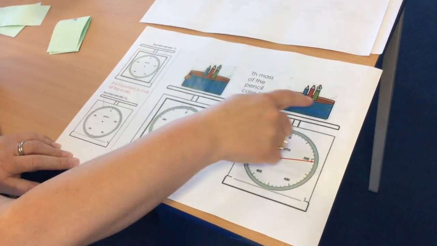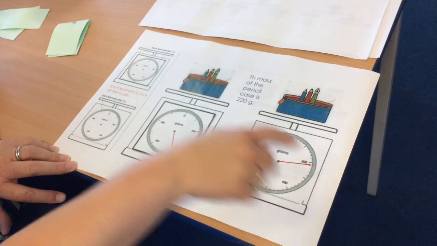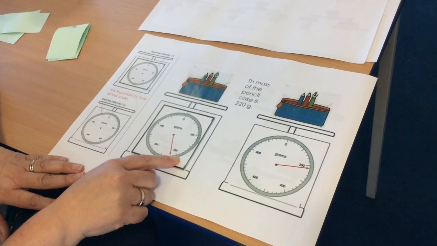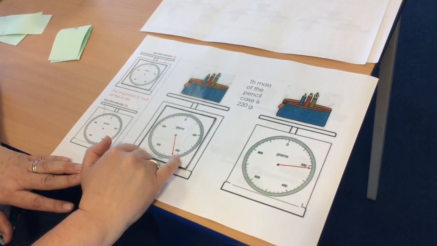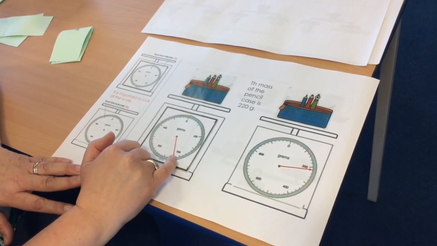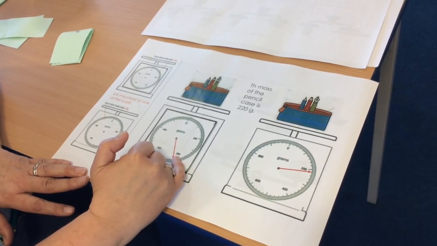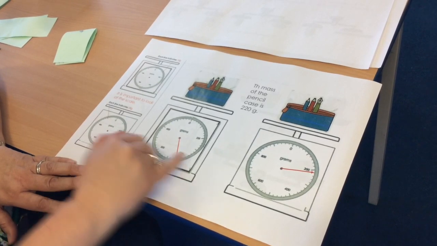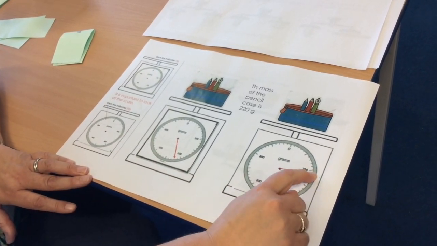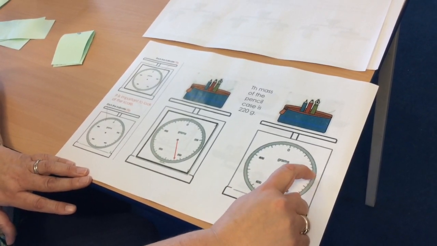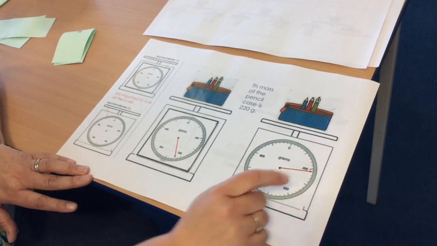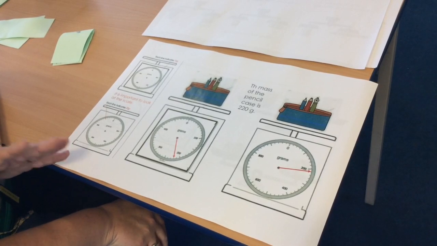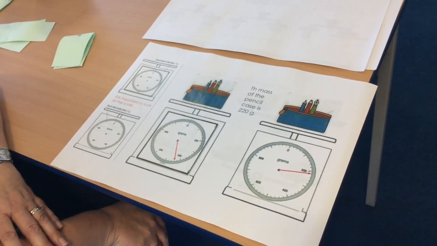So have a think. What's the mass of the pencil case? The pencil case is the same. The measuring scales are different, but it weighs 220 grams on both. So if we count on from 200, where we know that each of these lines is 10 grams, 210, 220. If we count on from 200 here, where we know that each of these lines is 20 grams, we count 200, 220.